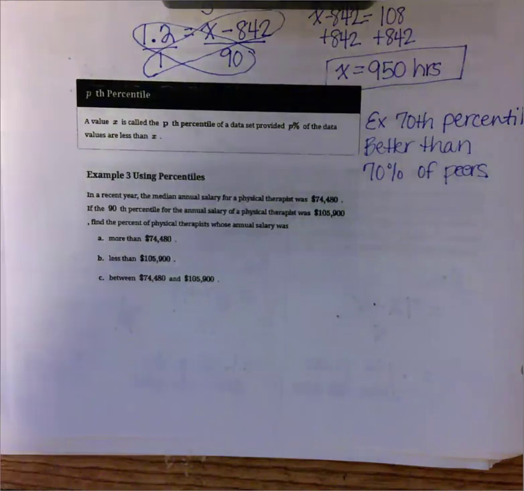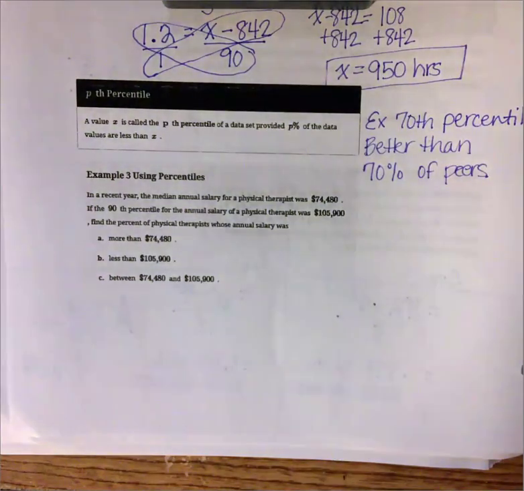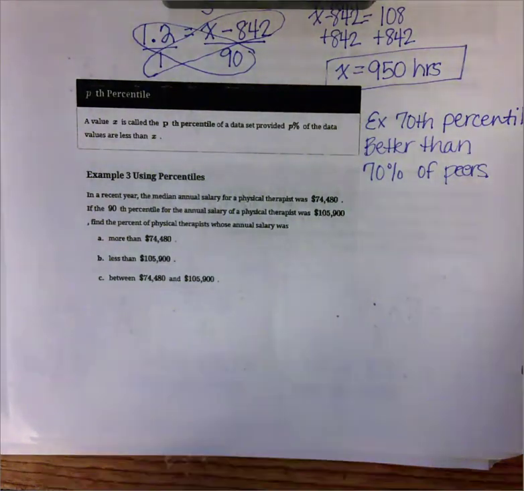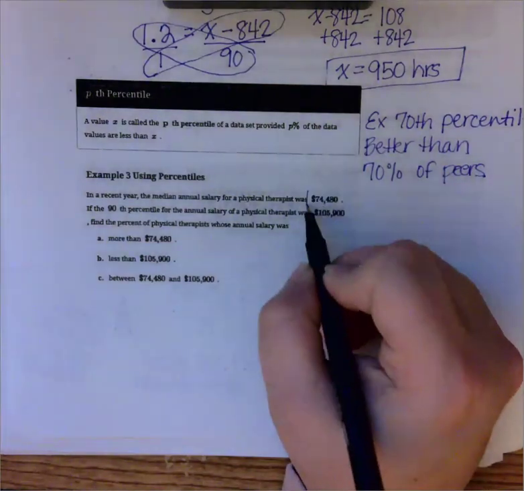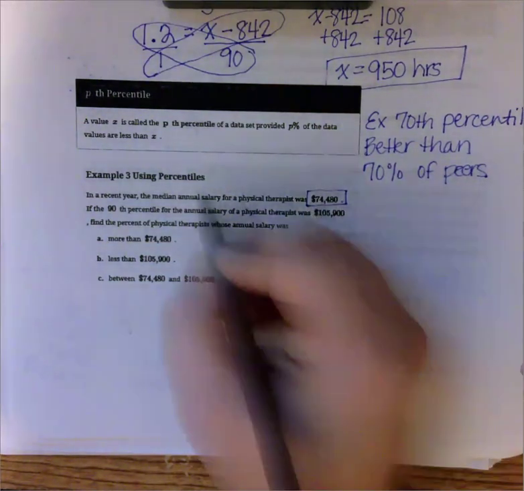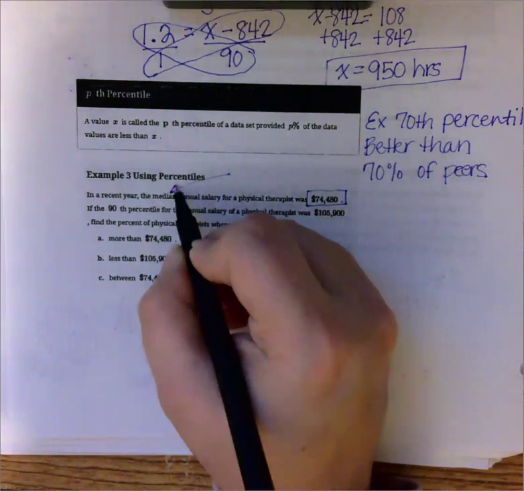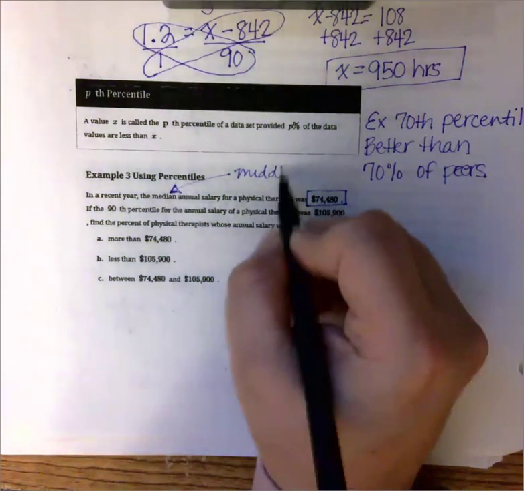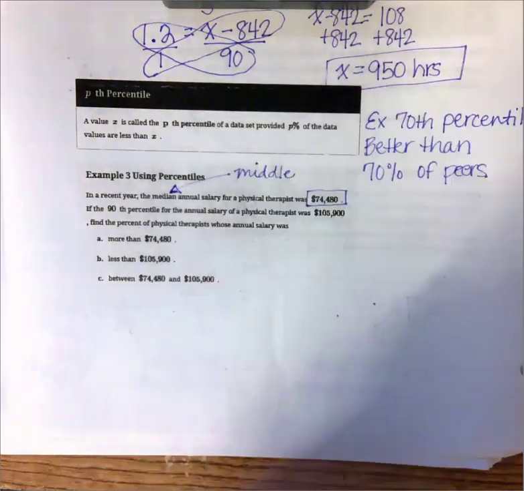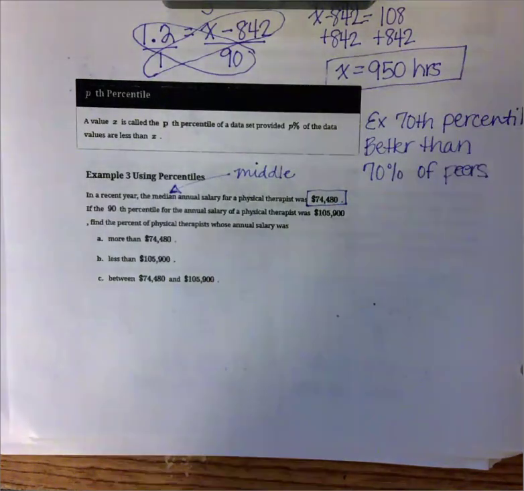So if we're going to look at a situation, in a recent year, the median annual salary for a physical therapist was $74,480. Median, remember, means the middle value once we put all of the values in order from least to greatest.